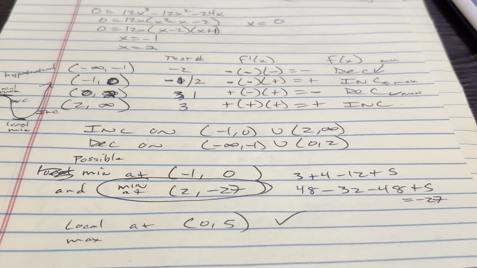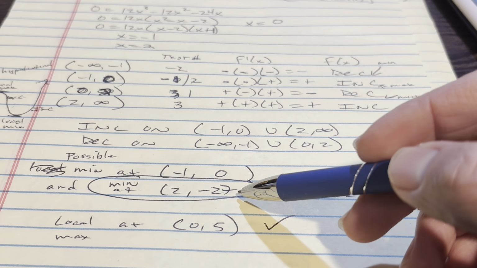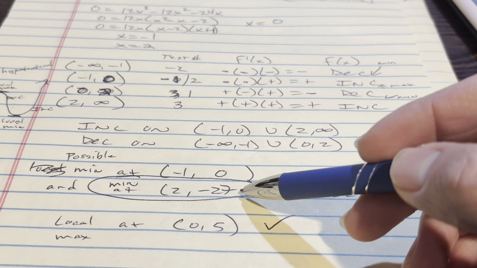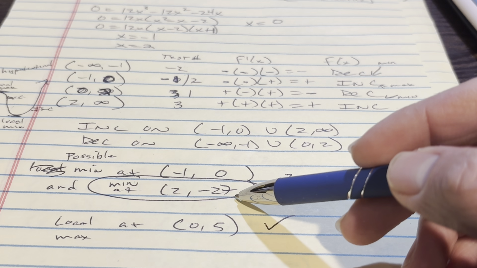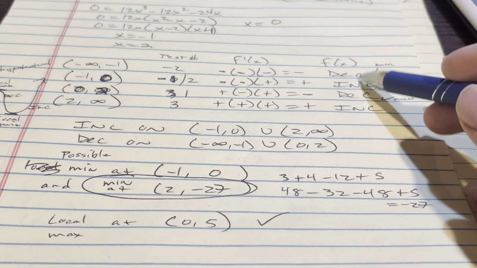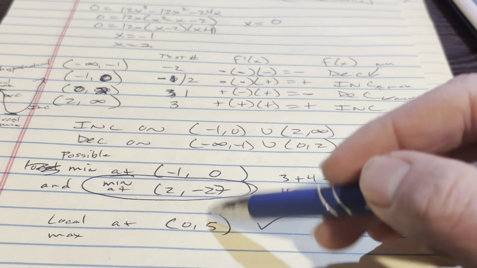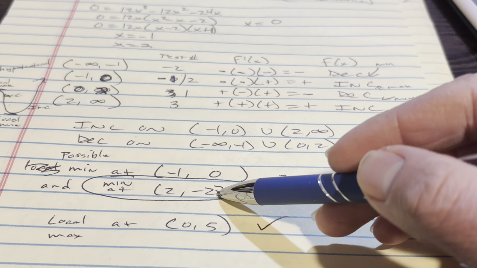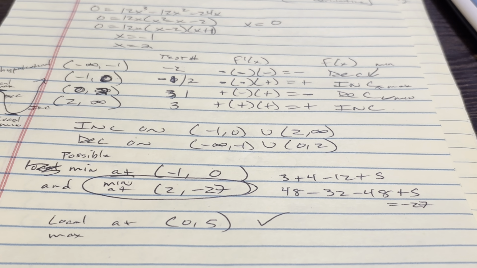Some students make errors. They get an opposite, right? They have the right critical numbers, but then they'll tell me like local min at 2, 5 or something like that, or 27. And they'll say local max at 0, -27 or something like that. Especially if you get decrease and increase flipped, then you should just look here. I have a min at -27 and a max at 5. That does not sound incorrect. All right, that was example 1.